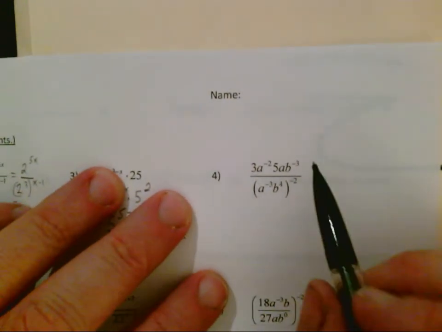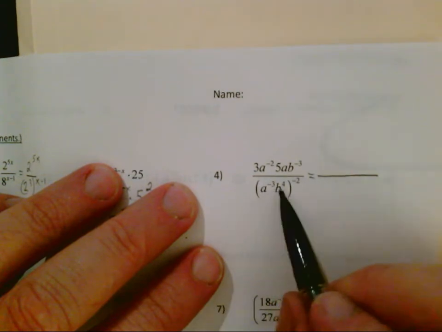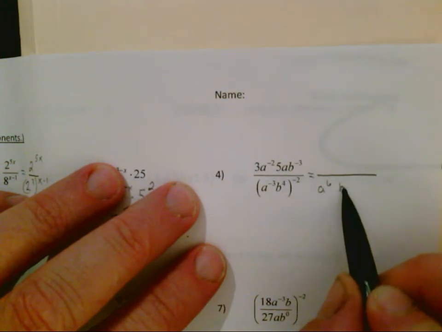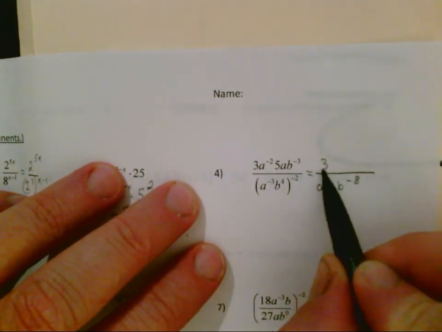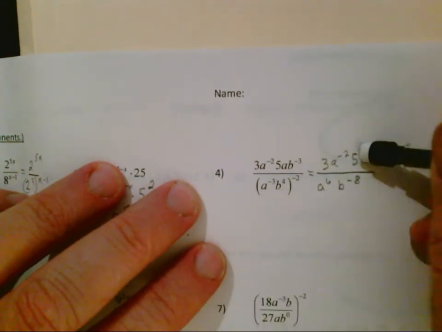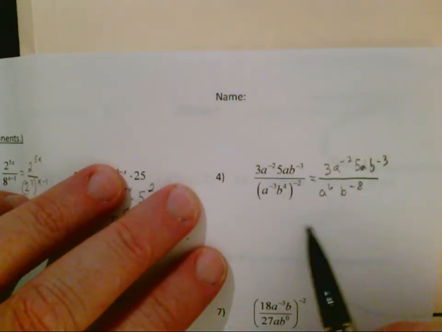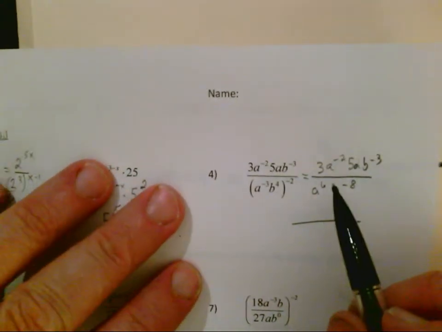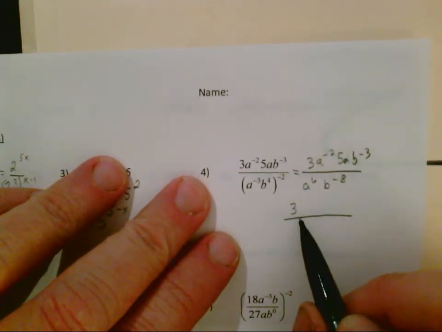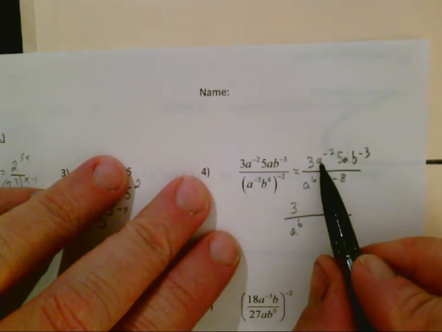Anytime you have all these negative exponents, I like to rewrite it. Get rid of the power first. So that would be a to the 6th, b to the negative 8, over 3a to the negative 2, 5, ab to the negative 3. And then I take an extra step and rewrite everything positive. So if it's positive, it stays where it's at. If it's negative, it moves to the other place in the fraction.